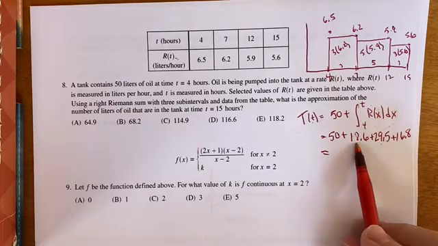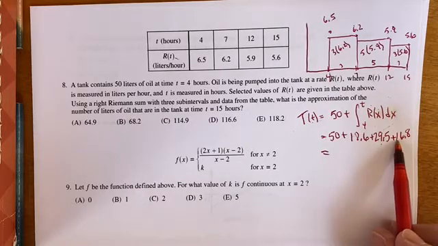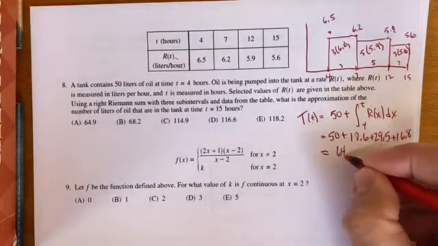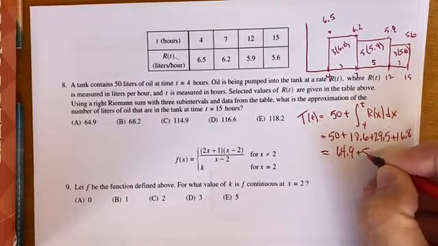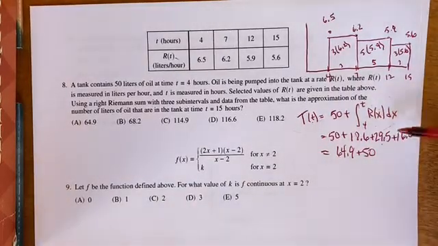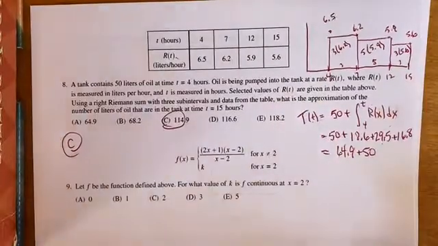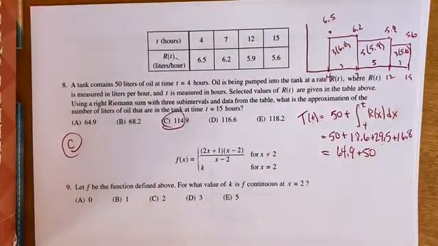That's pretty much 18. So is that 48.1? 58.9, 61, 64.9? Oh, plus 50. Can't forget that part. 114.9, yeah, there it is, C. Okay, hopefully that makes sense.